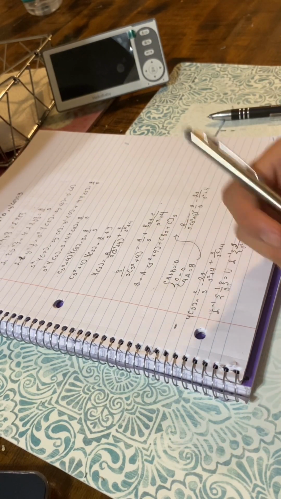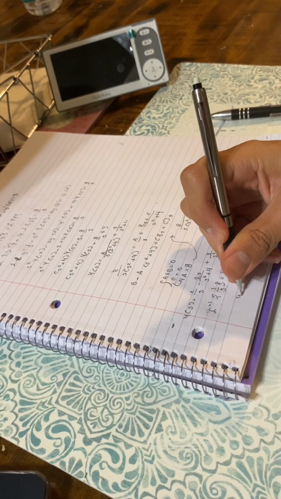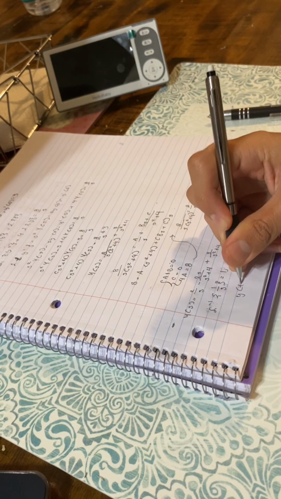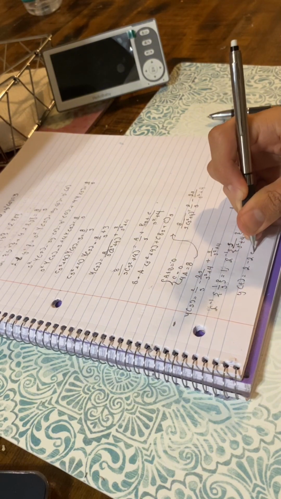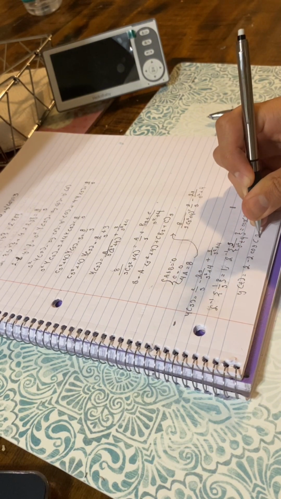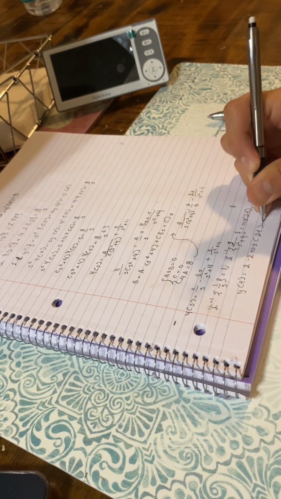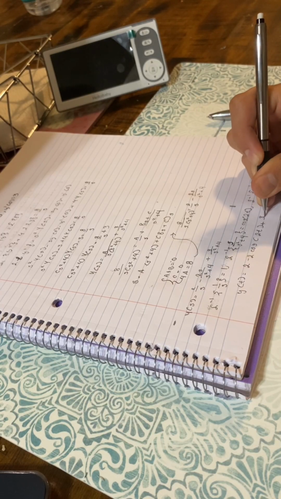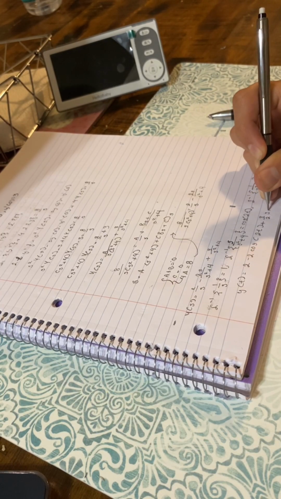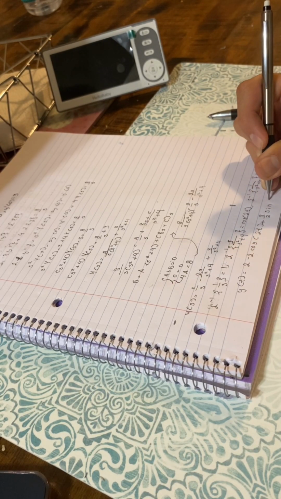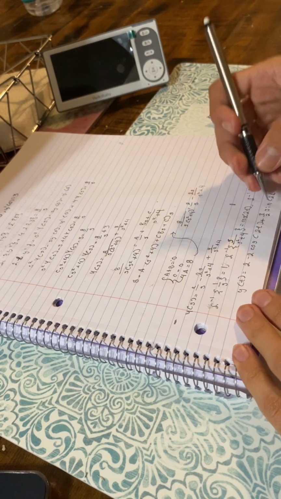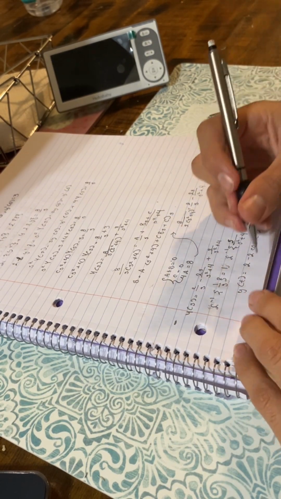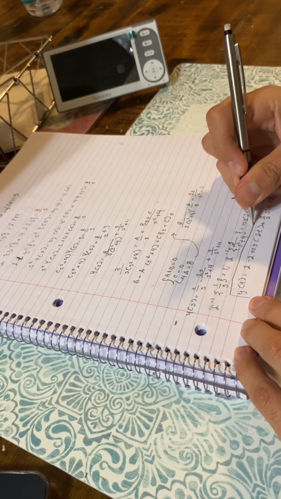And so now finally we can write y(t) equals 2 minus 2 cosine 2t plus 3 over 2 sine 2t. So applying the inverse Laplace transform, I got this.